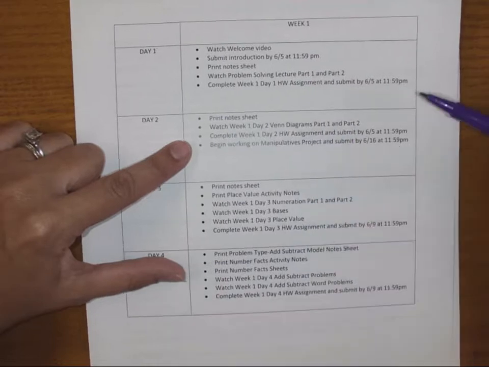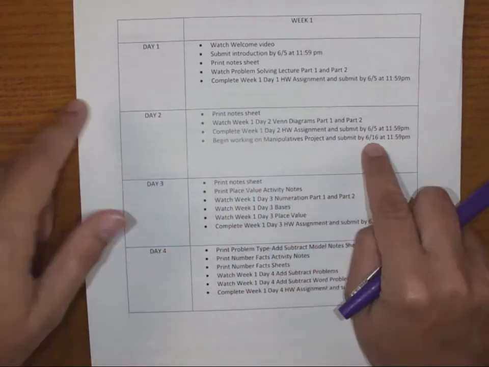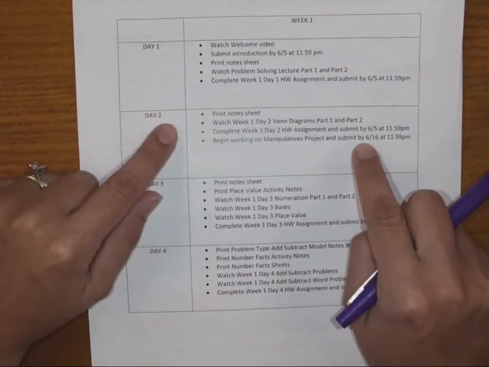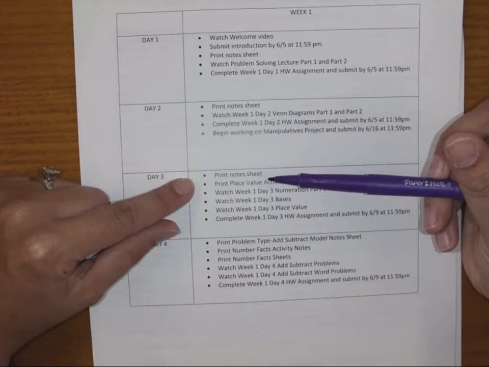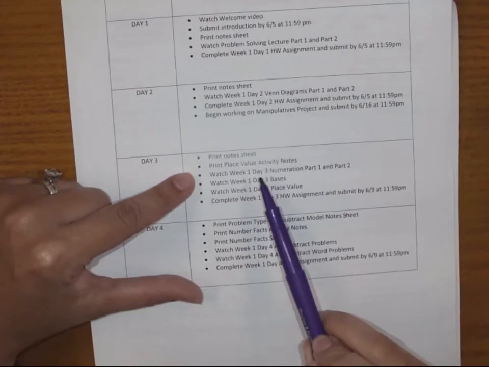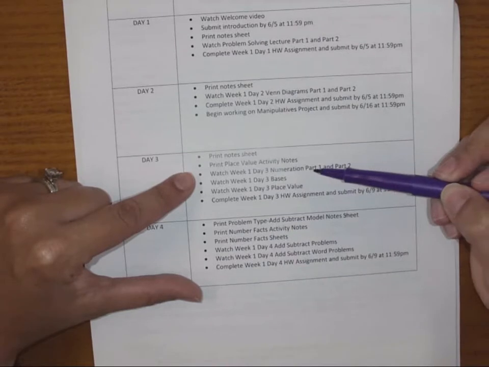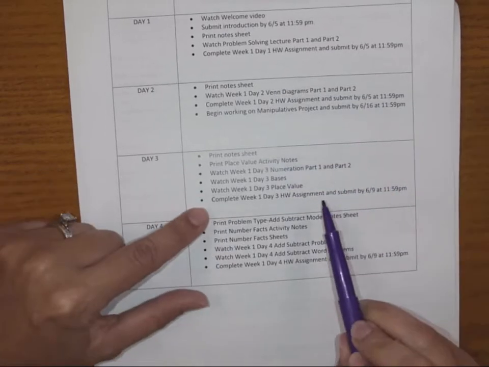Day 3, we're printing note sheets. You have a few videos this day. There's part 1 video, part 2 video, basis, place value. So that's 4 videos this day and a homework assignment. Day 4, there are 3 different note sheets to print, and then there are 2 different videos to watch, and then 1 homework assignment.